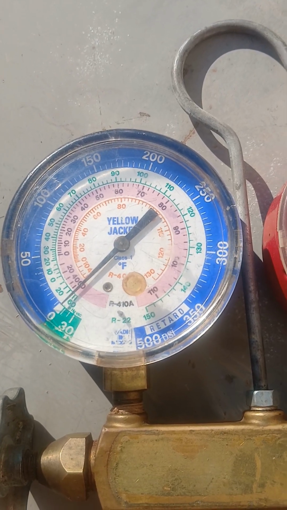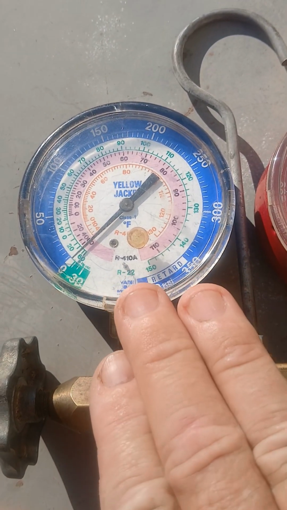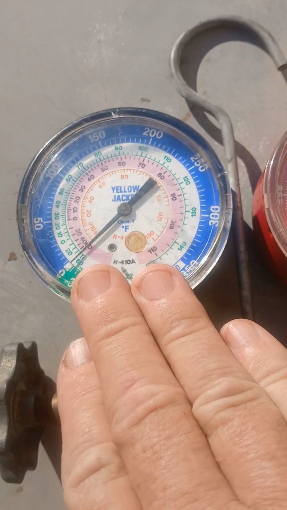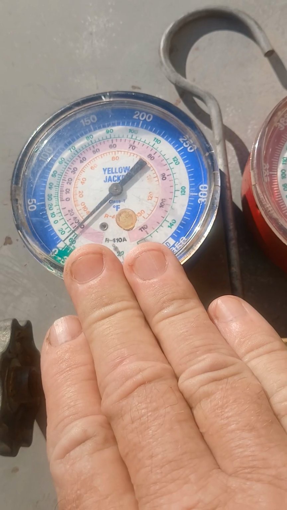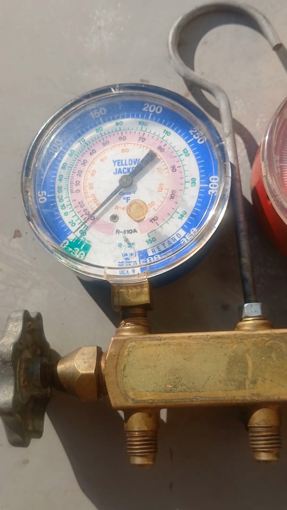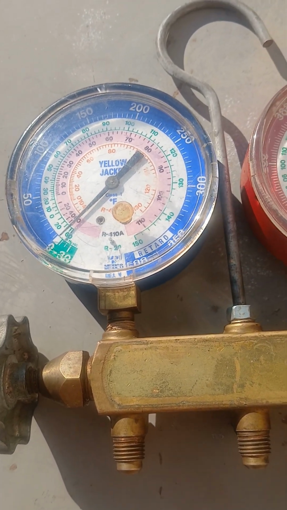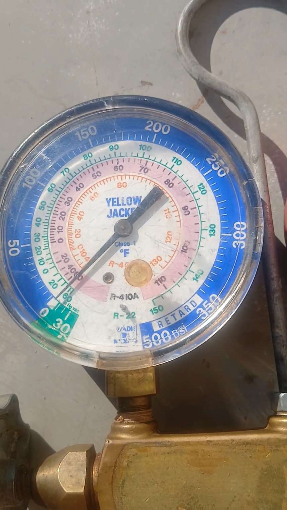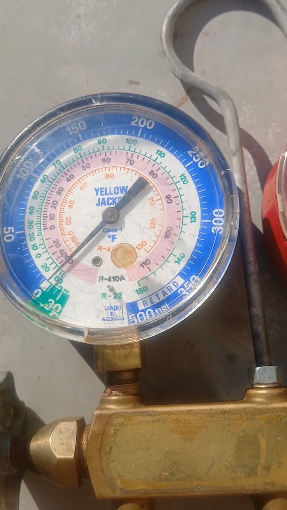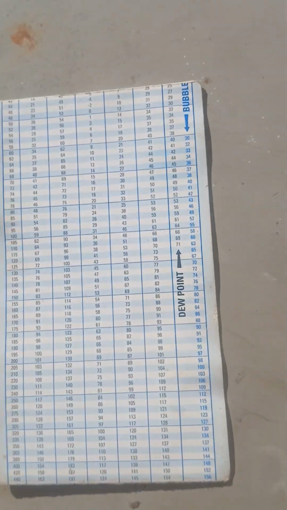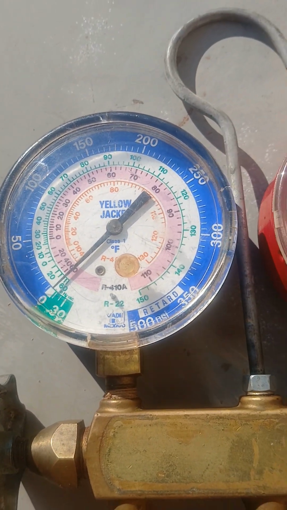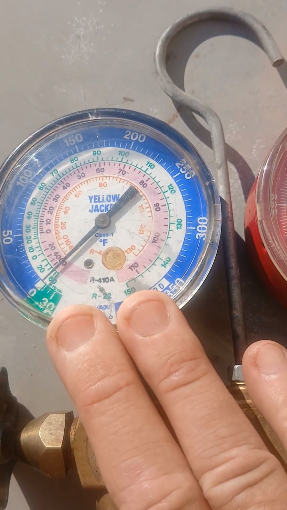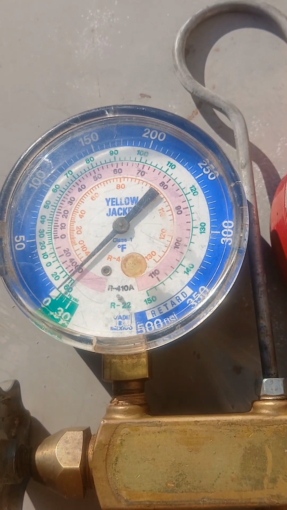Essentially, these manifold gauges may have a quasi-PT chart built into the gauges once one learns how to read them. And if you ask, well, what is a PT chart? It's simply a chart like this with the numbers here. So that's saturation temperature for heating and air conditioning. Thank you.